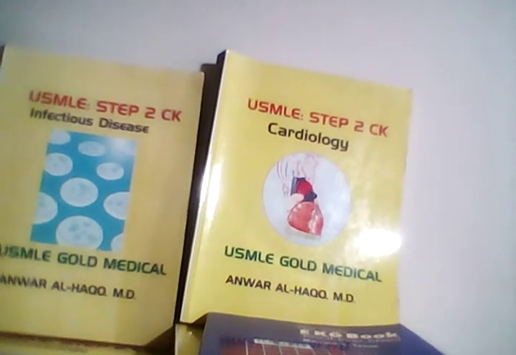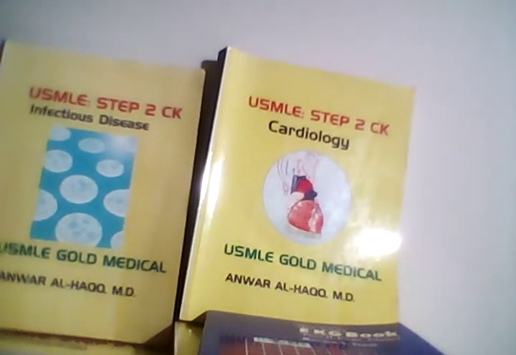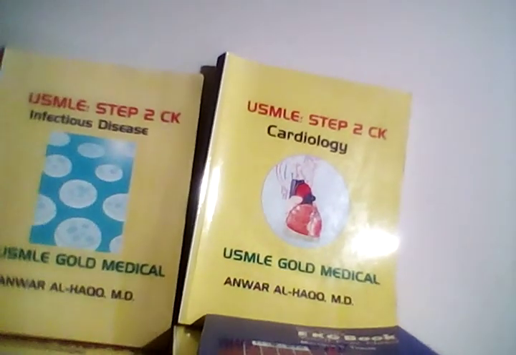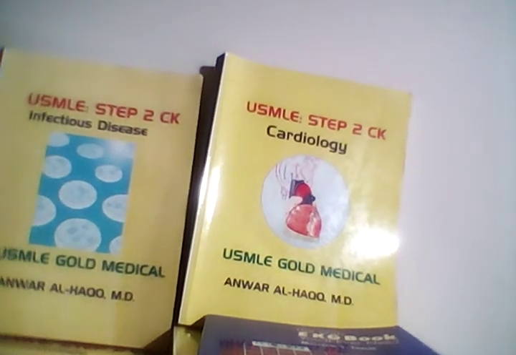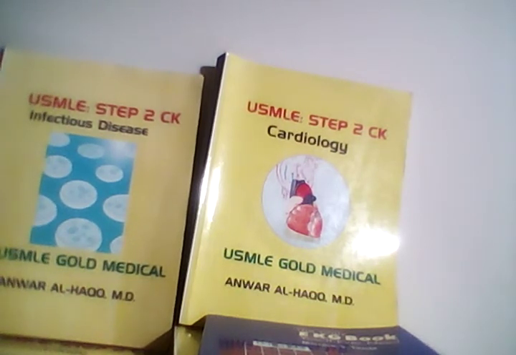How can we develop vitamin B12 deficiency? It could be malnutrition, like lack of oral intake of vitamin B12, for example someone who is a strict vegetarian.